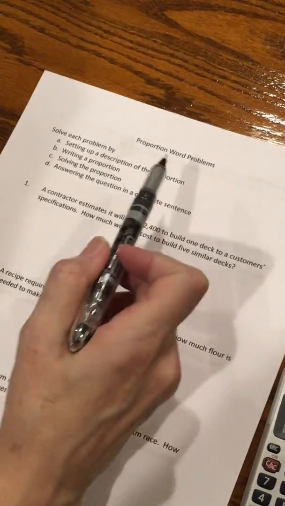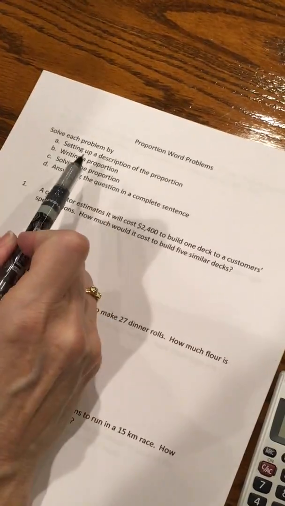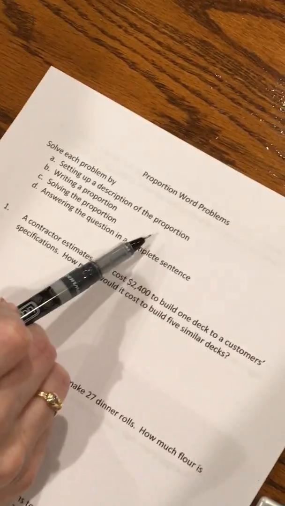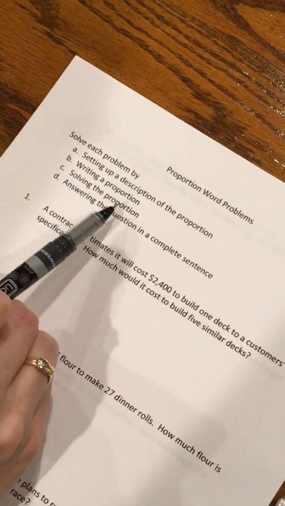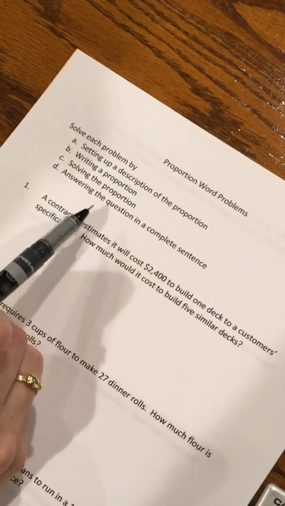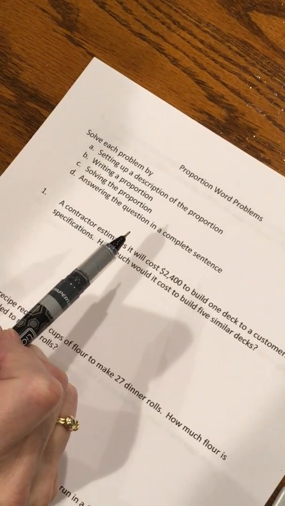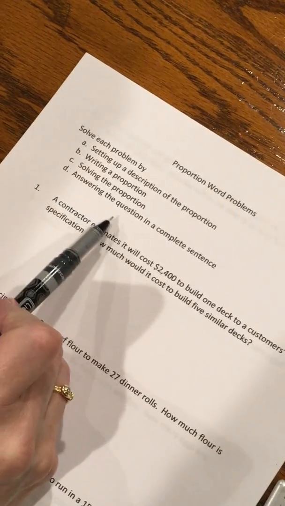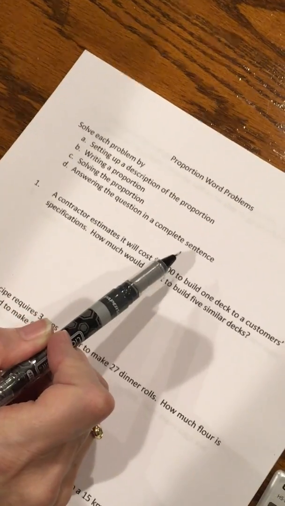Okay, this is the worksheet that you have in front of you. It's called Proportion Word Problems. What you're going to be doing is solving each word problem by first setting up a description of the proportion. You're going to write a proportion. You're going to solve the proportion using the cross products that we learned yesterday. And then finally, we're going to answer the question in a complete sentence.